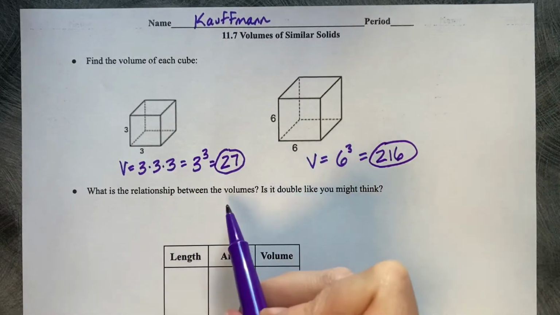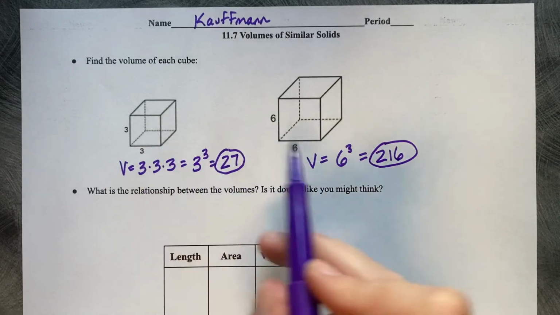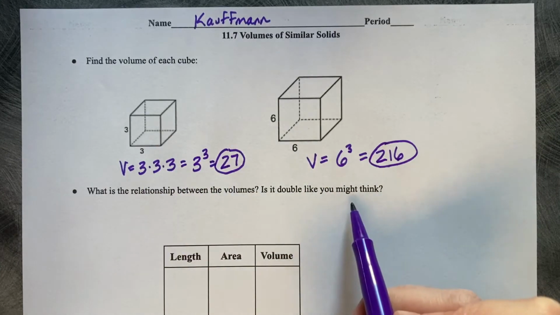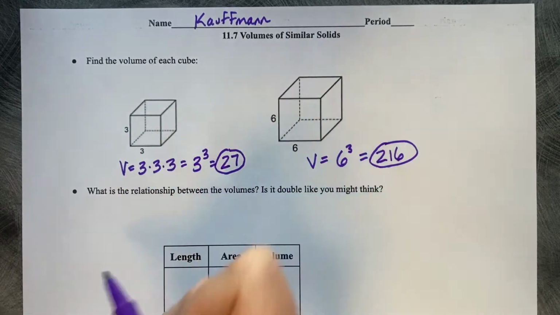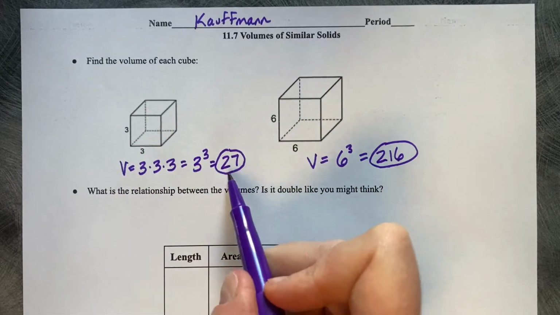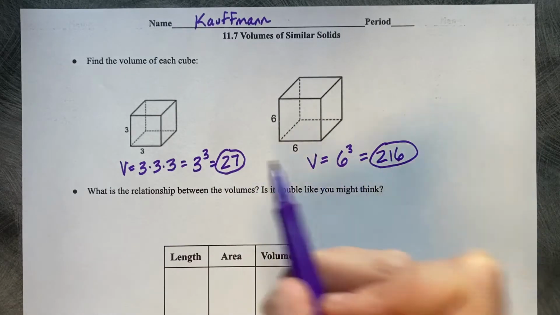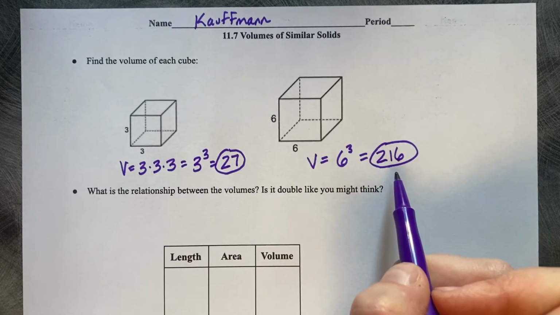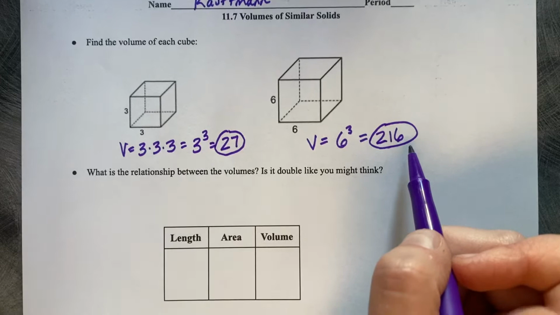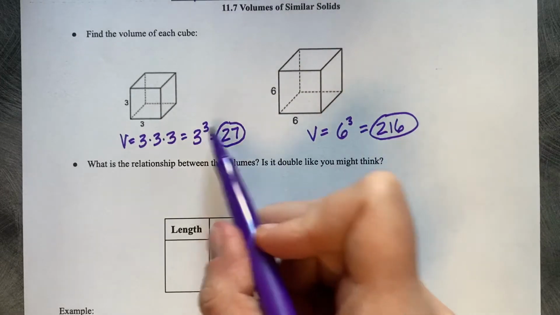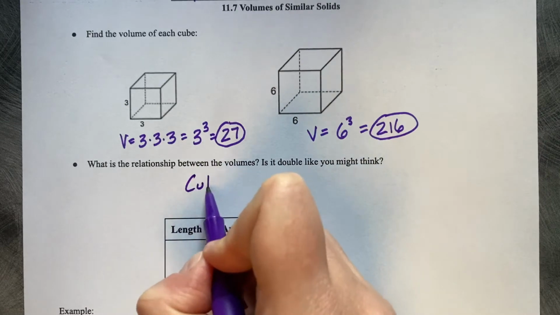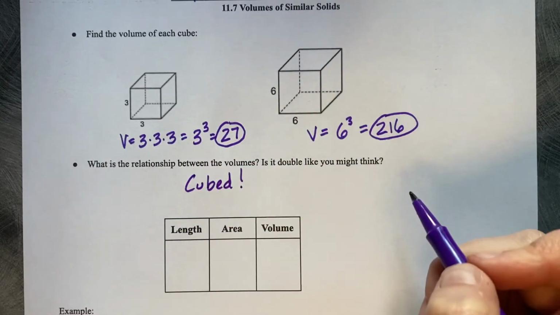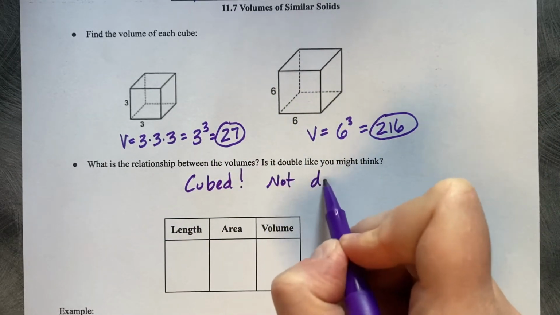Now, what is the relationship between the volumes? Is it double, like you might think? We see that the lengths are double the size of each other, but the volumes are not double the size of each other. So the relationship between them is a cubed relationship. Note that the side lengths have a regular relationship, not cubed.